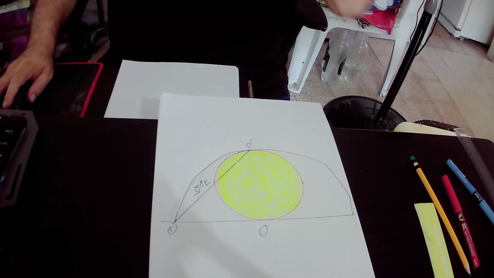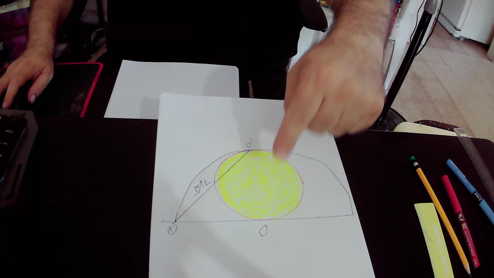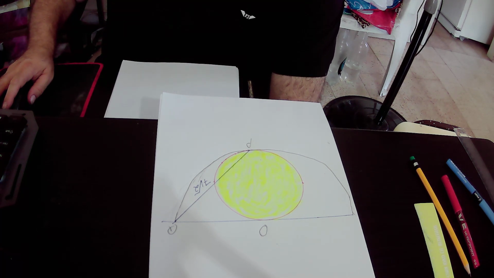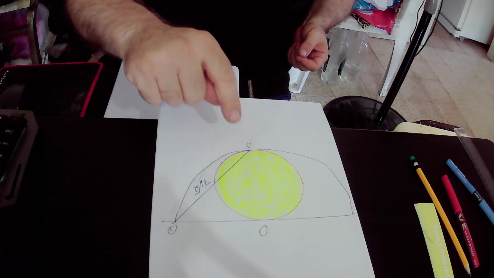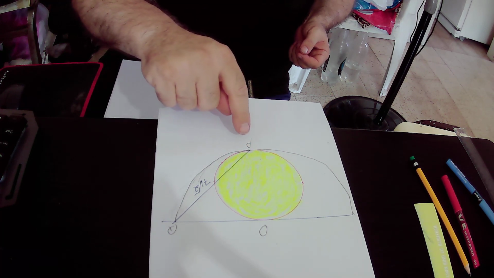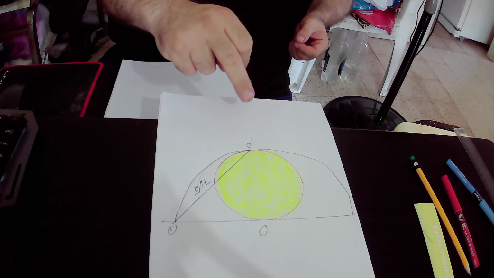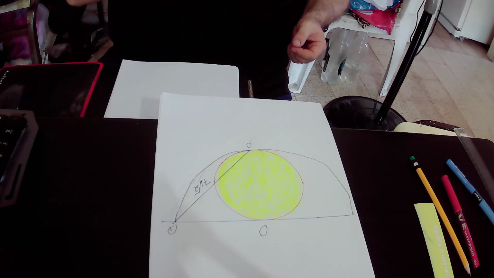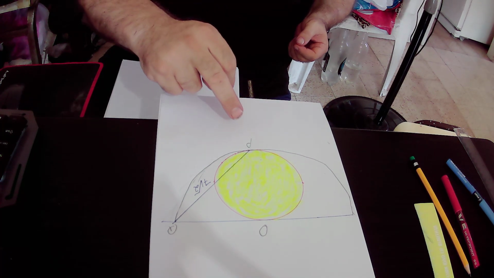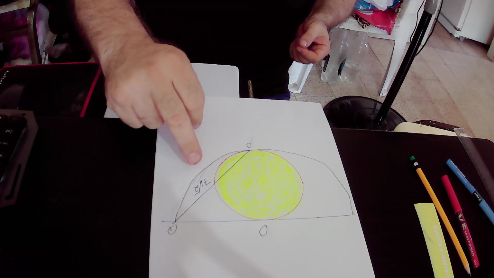and inside the semicircle we have the yellow circle, the yellow small circle, and the touching point between the yellow circle and the semicircle, or the point of contact between the yellow circle and the semicircle, is at point P, and the size of line segment PQ equals 7 times root 2.